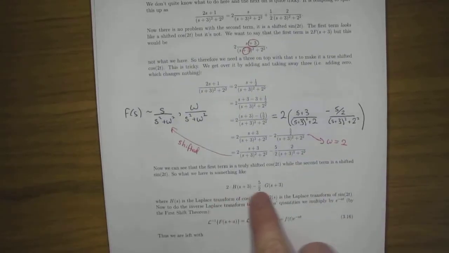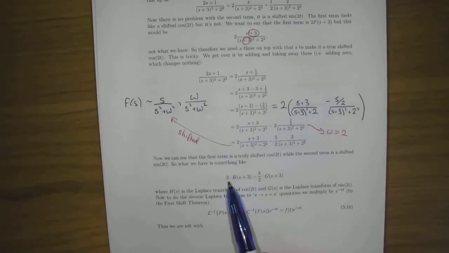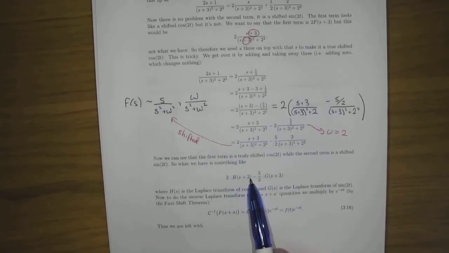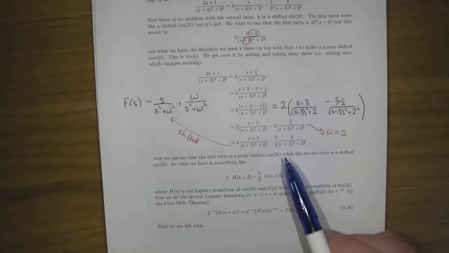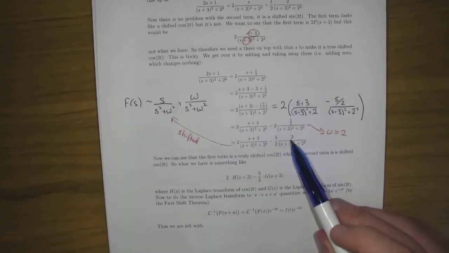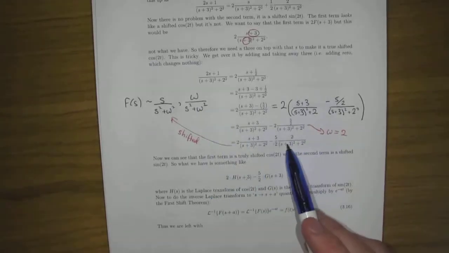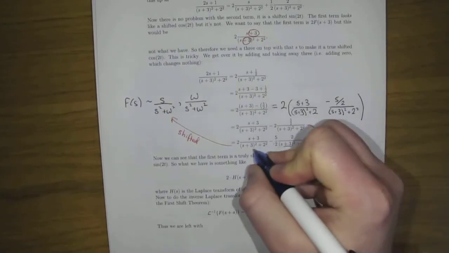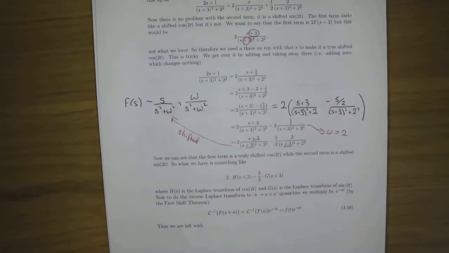Now, I wouldn't necessarily write this down, but this is saying what it is. Here's the 2, and this is the Laplace transform of something where the s is shifted to s plus 3. And then you've got the minus 5 over 2, and this is the Laplace transform of something like omega over s squared plus omega squared. But again, the s is shifted, so we'll just highlight all the shifting.